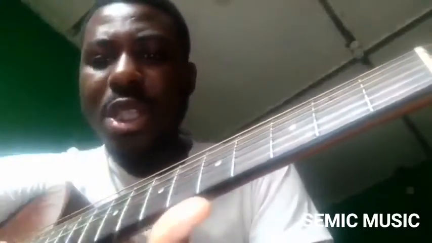Each note has its symbol, so when you see the symbol, you know the name and the count. In music we have different kinds of notes, and they can be named in two ways: English names or American names.